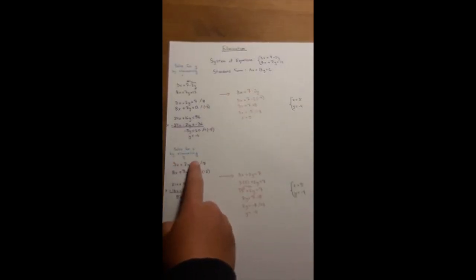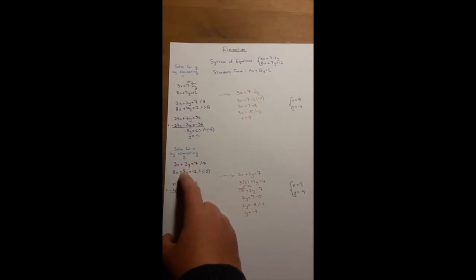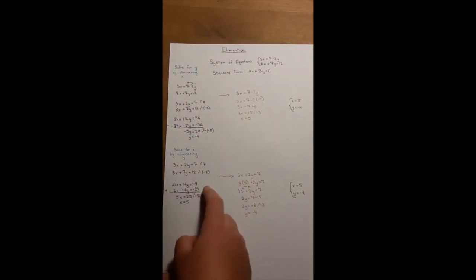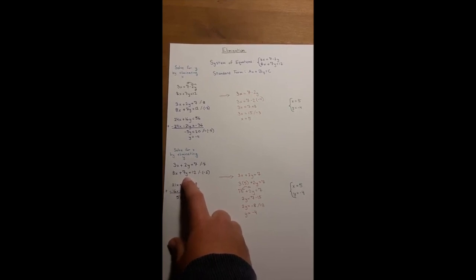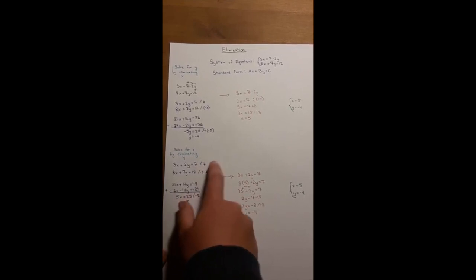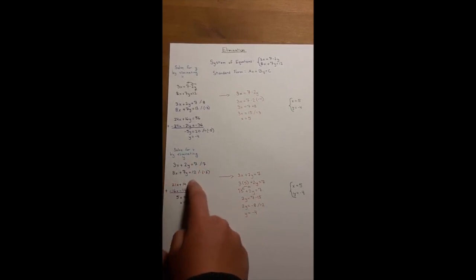To solve for x by eliminating y, we already put both equations into standard form. So here we just multiply by the coefficient of the other equation's y. So we multiply both sides by 7 here, and we multiply both sides by -2 right here. Then we add both equations, and the y's cancel out, so we get this. We divide by 5, and we get x equals 5.